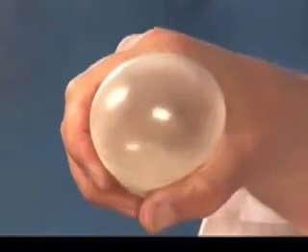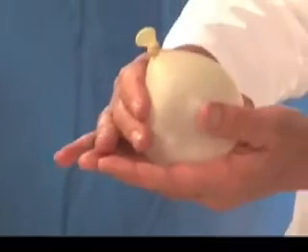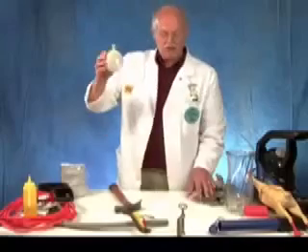Now this balloon will continue to blow up as long as there's dry ice in here. And this will get bigger and bigger as we just let it sit. And it's turning from a solid into a gas, and the gas that's in there is carbon dioxide. A lot in there yet, so it's going to get bigger.